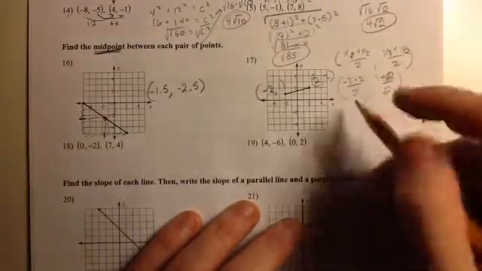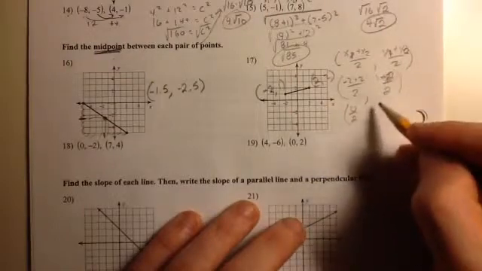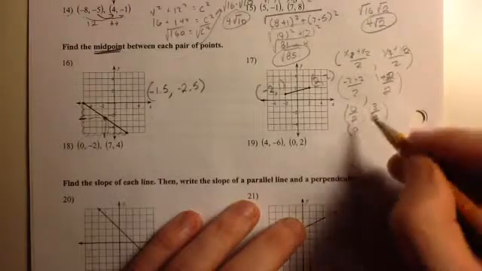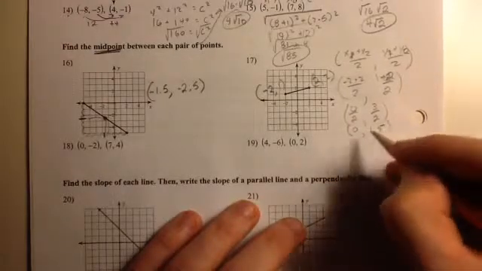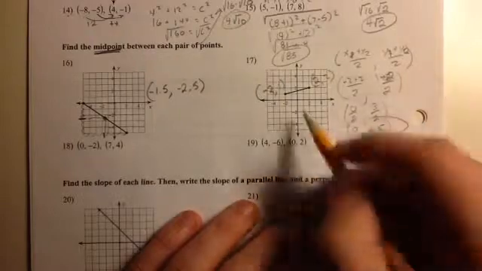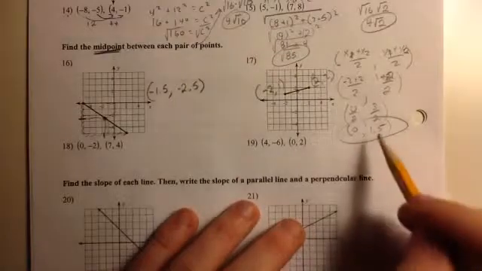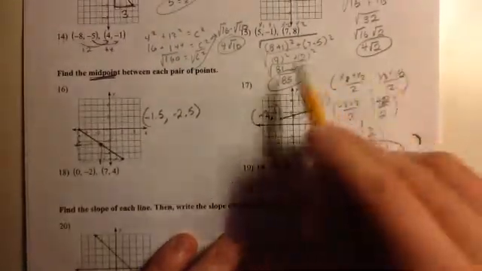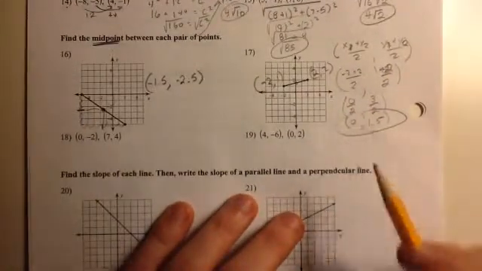Negative 2 plus 2 is 0. 1 plus 2 is 3. 0 over 2 is just 0. And 3 over 2 is 1.5. So the midpoint here is 0, comma 1.5. And to double check that, 0, 1.5 right there. Yep, that is the midpoint. Remember, midpoint should be a point, not a number like distance. It should be a coordinate, 2 numbers, in parentheses, separated by a comma.